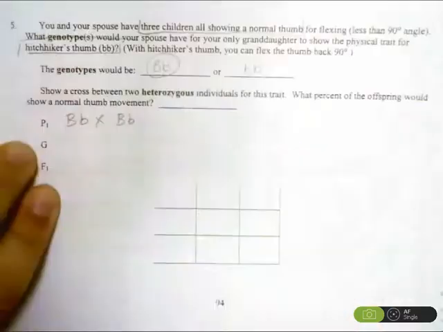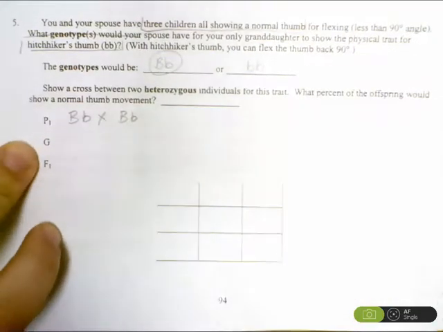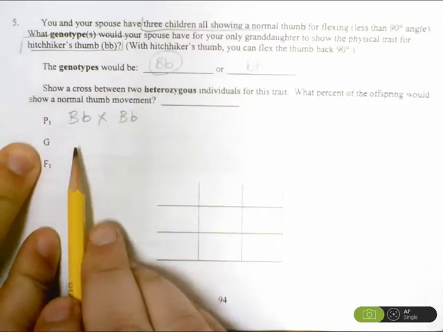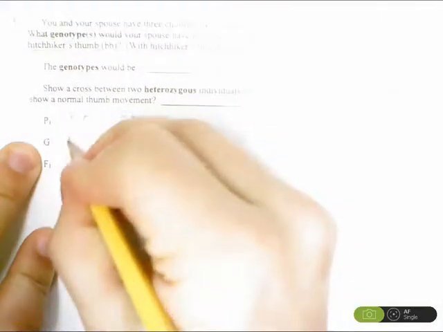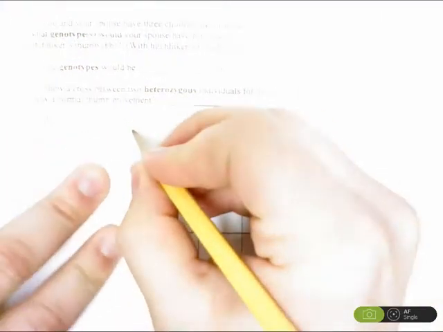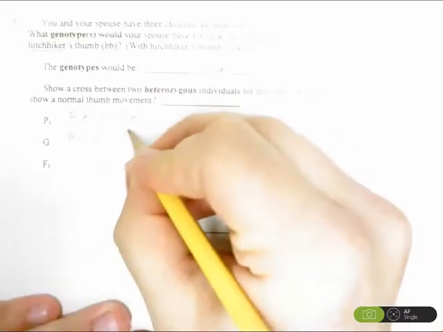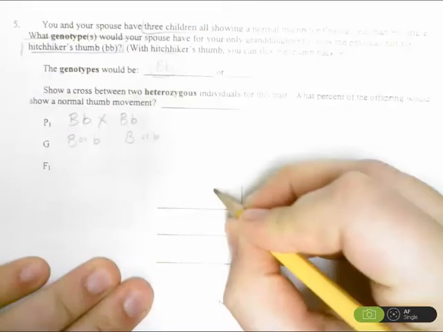So there's our cross, big B, little b, and big B, little b. What alleles or what possibilities can one parent give? Big B or little b. What can the other parent give? The same, right? Big B or little b. So let's do our F1 generation.